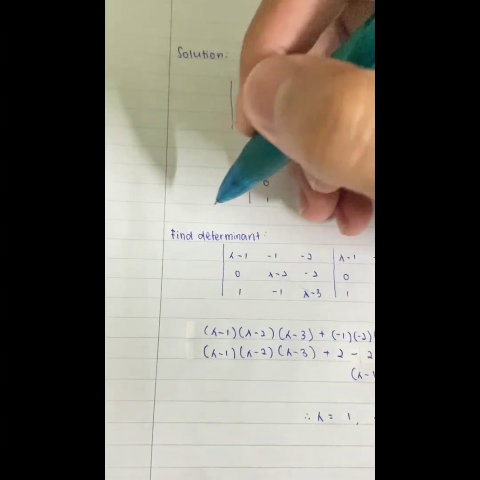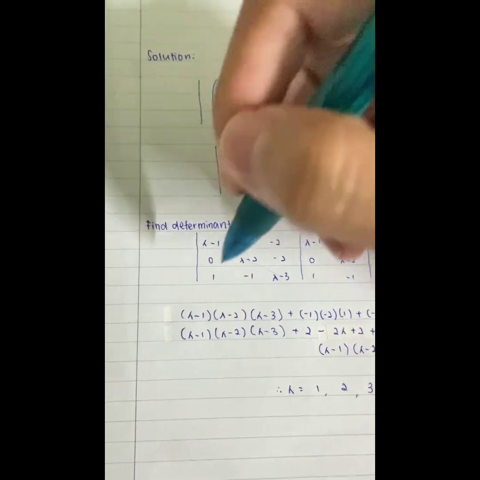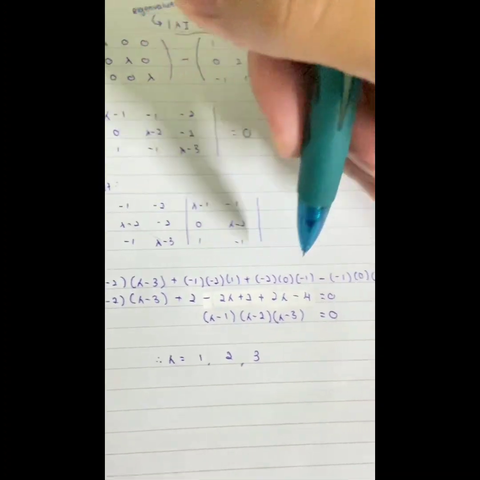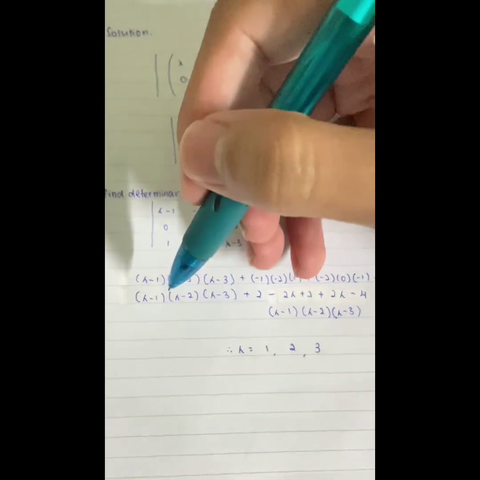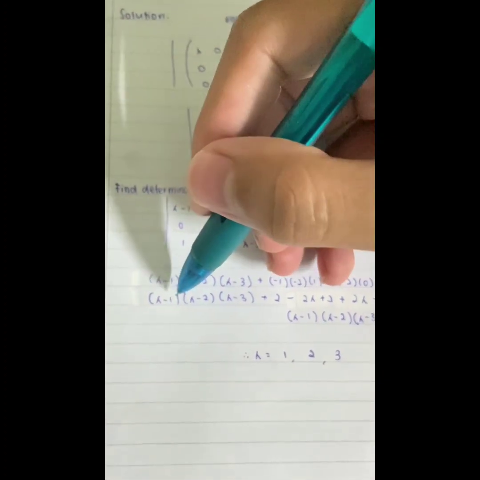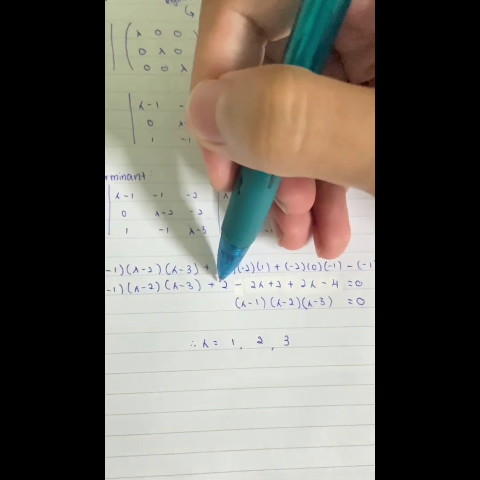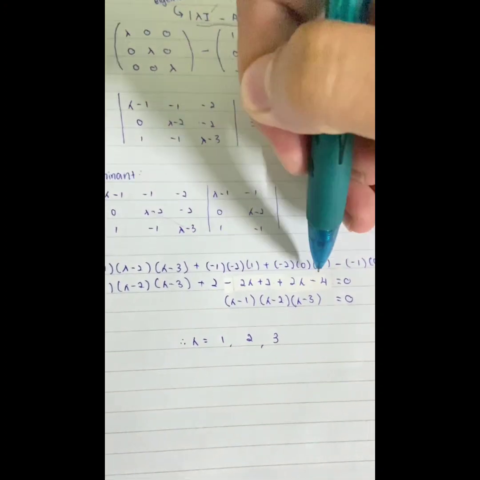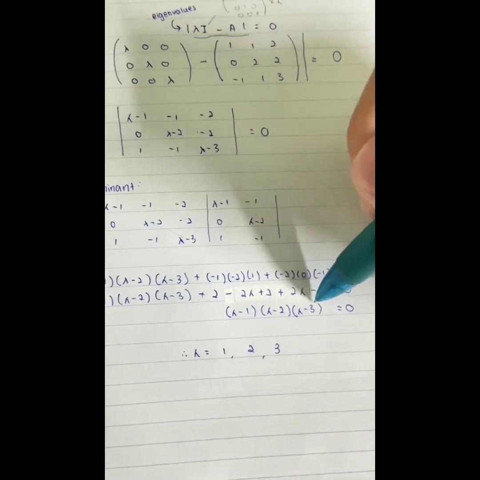Next, we should find the determinant of this matrix. From this, I get this, and then I simplify it back. We will get this. From here we can see that 2 plus 2 minus 4 we will get 0, so we can eliminate this.